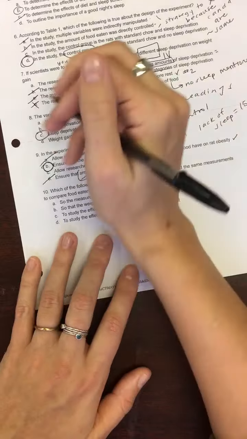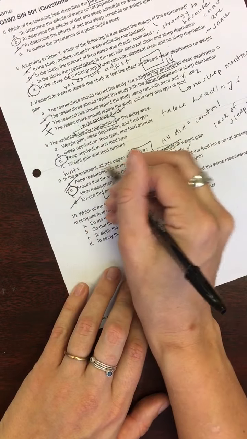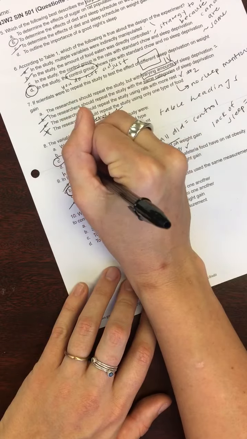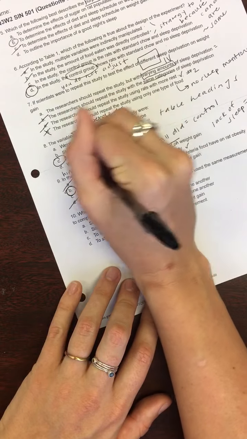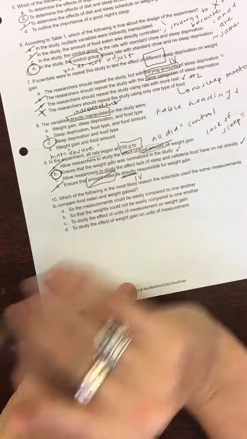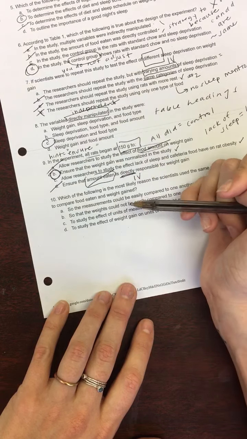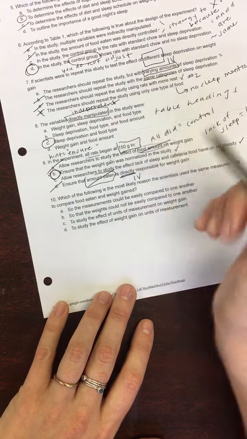Also, just a hint. In the ACT, when you see a question that looks like this, they all did something too, and you see the word ensure, then that's normally an okay answer. I'm not going to say it's always the right one, but that means they're making sure of something, and that tends to be how it should start.